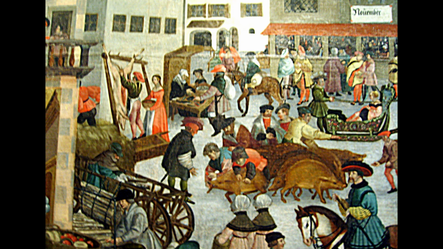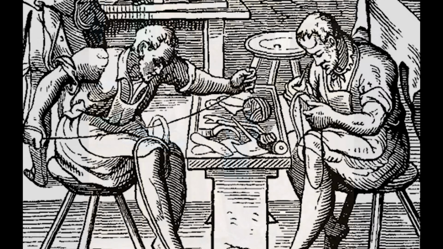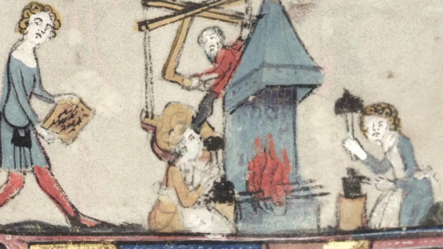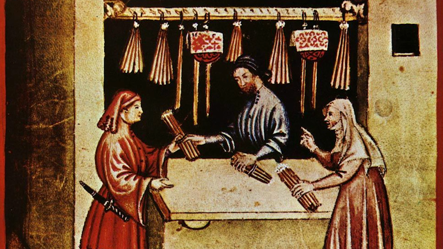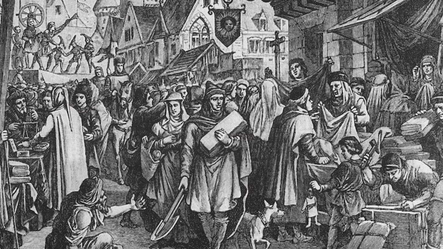Different trades begin to band together to protect their interests and to ensure standards. Clothmakers, fishmongers, carpenters, and masons, the first medieval guilds. Eventually, the guild system would become the default organizational power structure in cities.